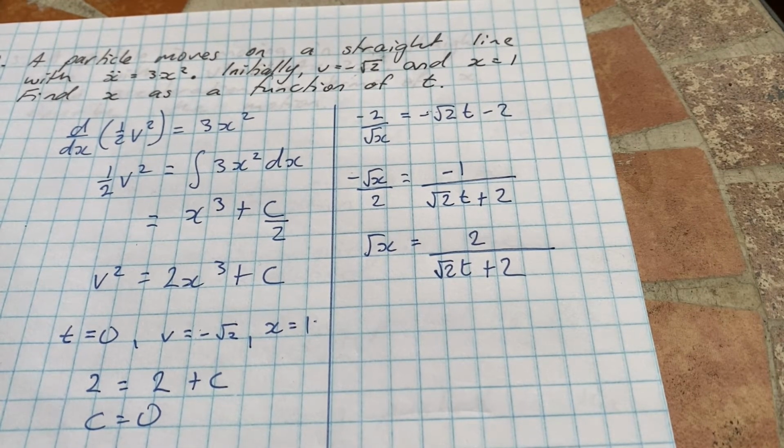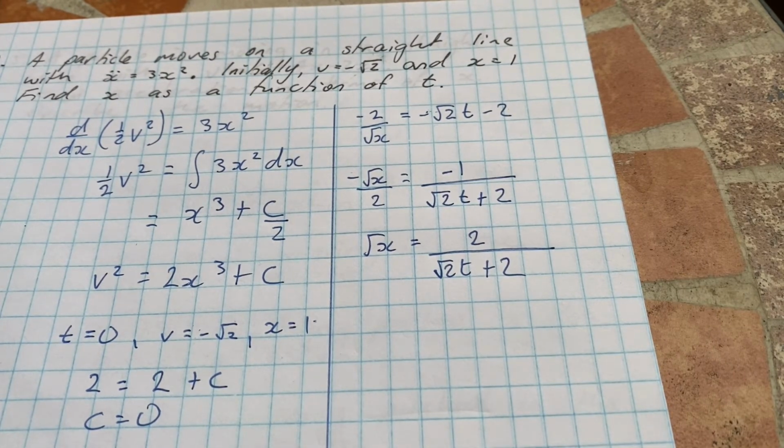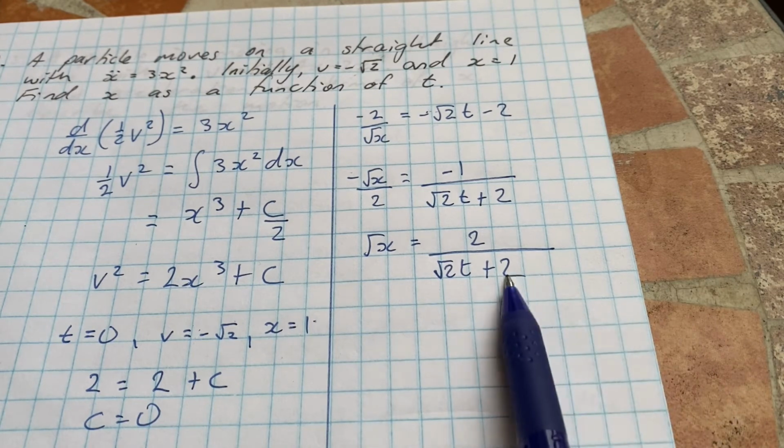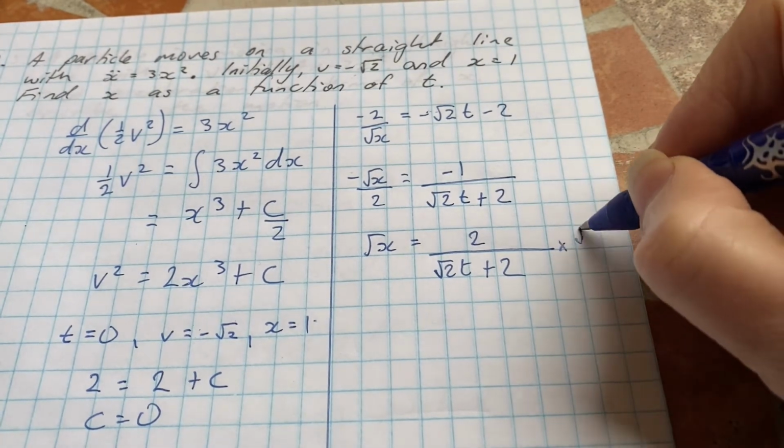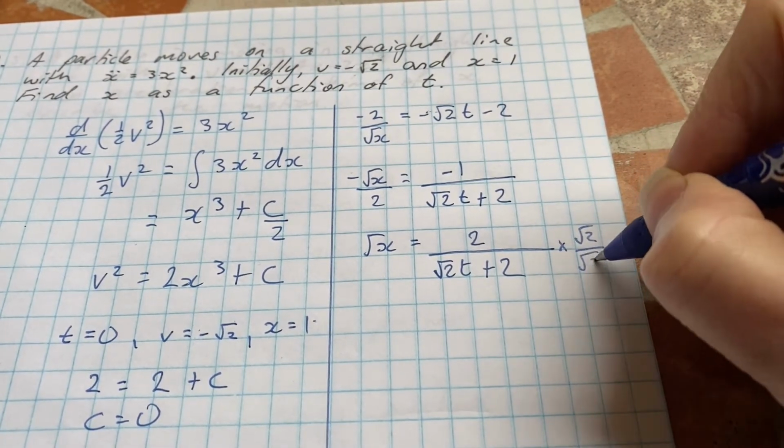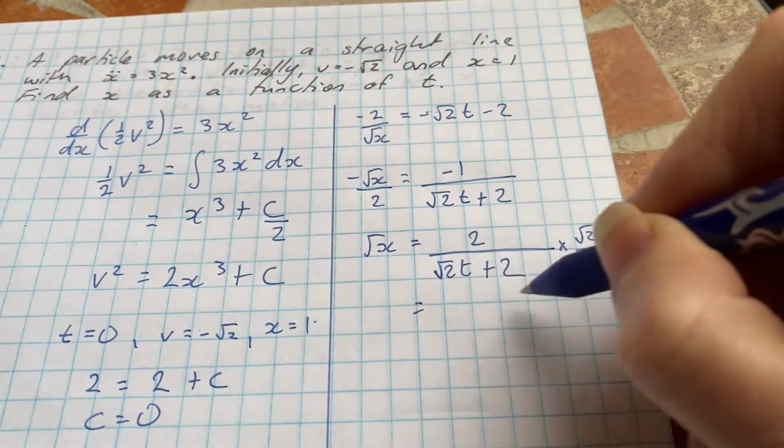Look, technically we can leave the root 2 in front of the t. If we try and rationalize this, the 2 ends up becoming a root 2 anyway, so it's not that big a deal, but I am going to do it. So I'm going to multiply the top and the bottom by root 2.